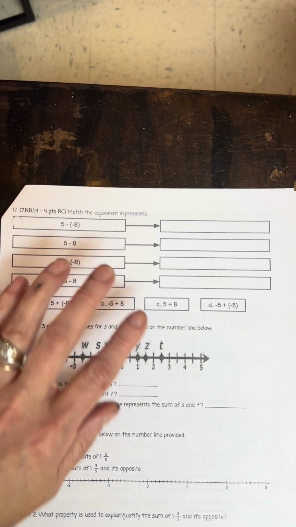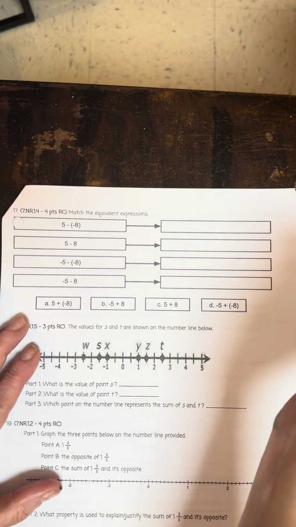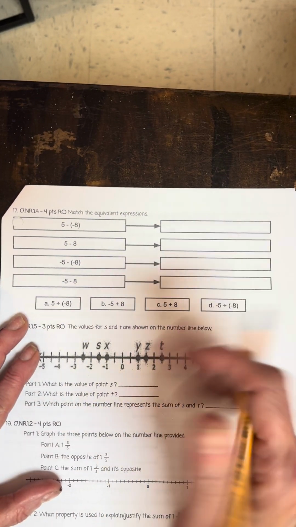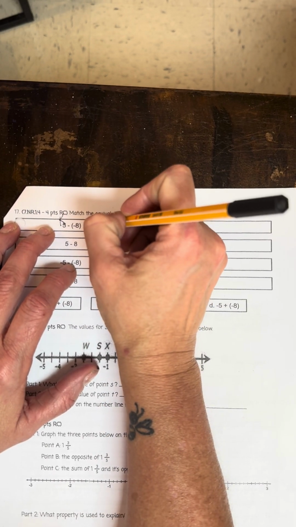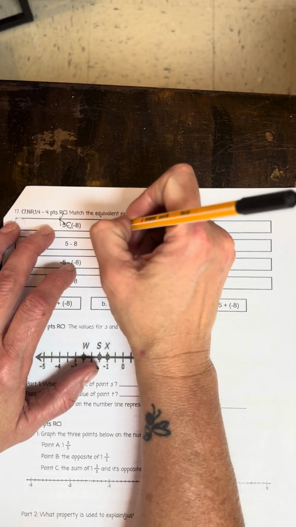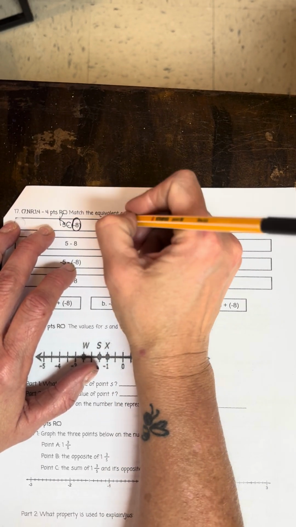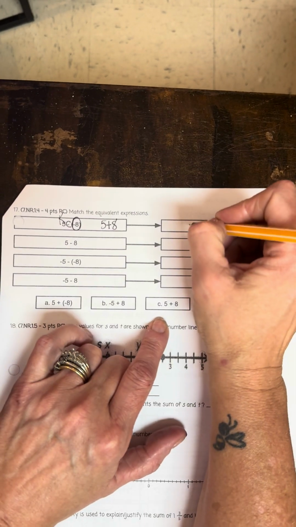Okay, on these, we're going to have to KCO these before we do anything else. We've got to KCO these in order to be able to look down here. They got to be KCO'd first. So we're going to keep this one, 5. Change this to addition. Make this the opposite. 5 plus 8, which is C.